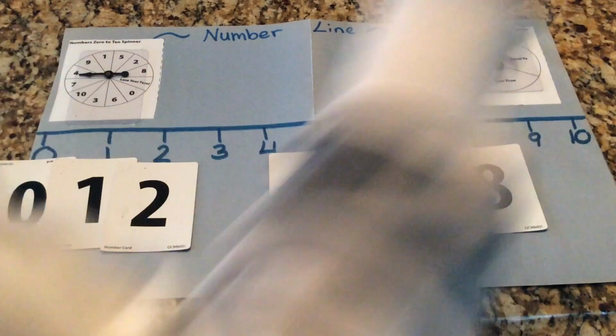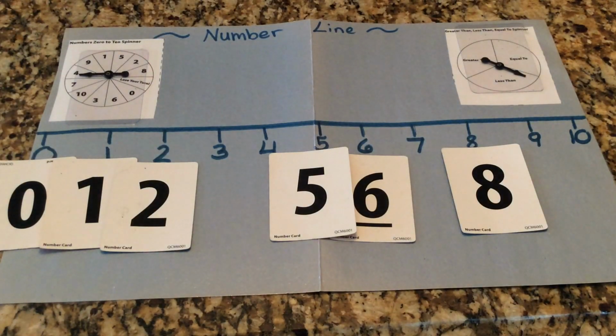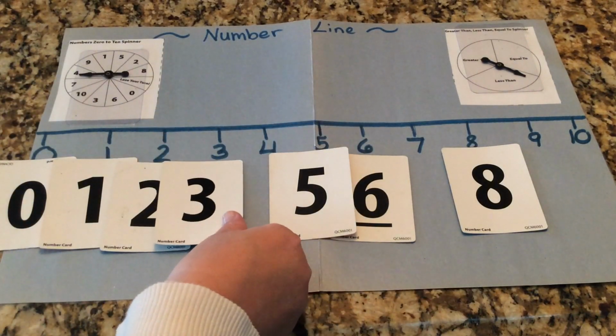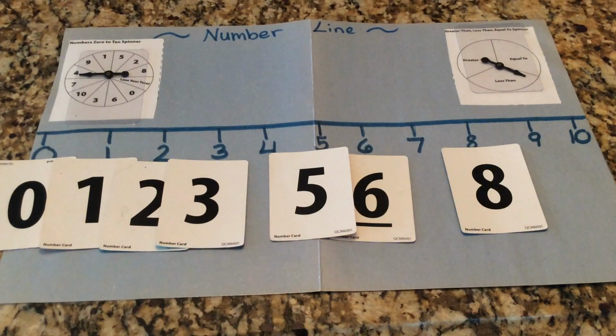4, less than. Less than 4. Phew. I have one in my hand that is less than 4. What is it, boys and girls? Look at what I have in my hand that is less than 4. It's a 3. Okay, I'm going to place 3 down.